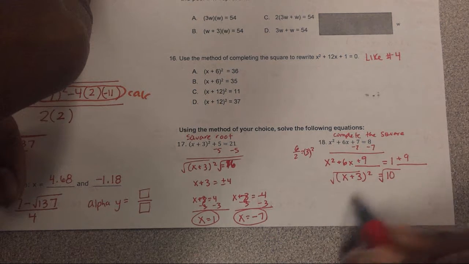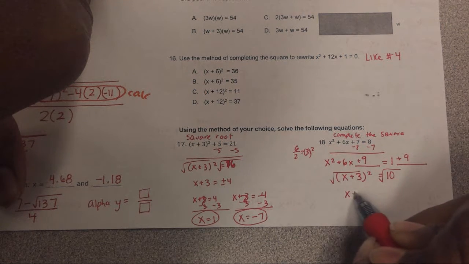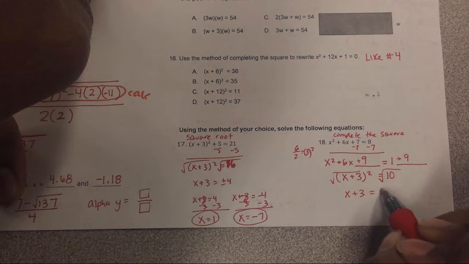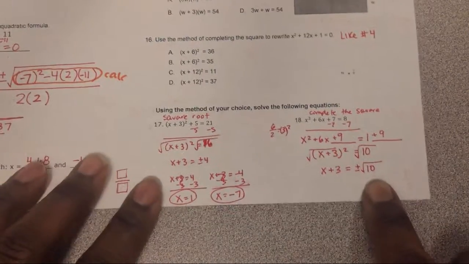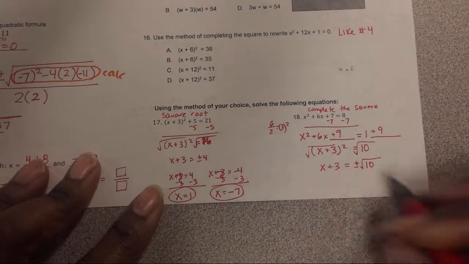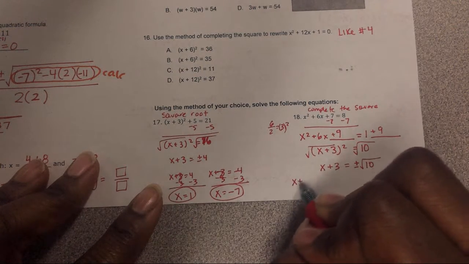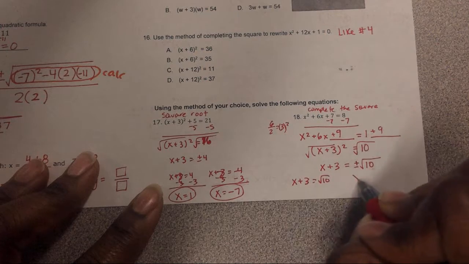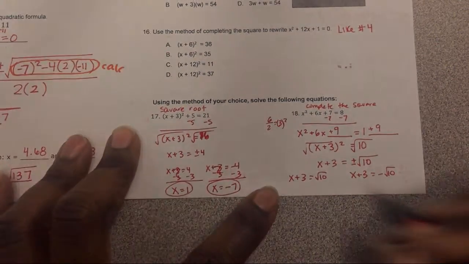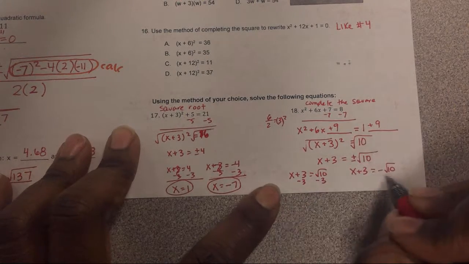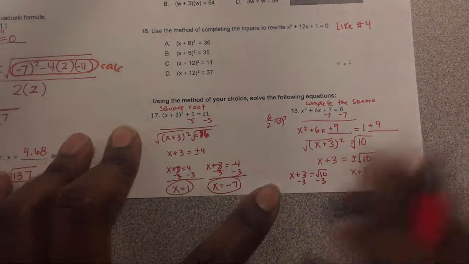This one is not going to be whole number. Square root of 10 is a decimal, which means my answer is going to be in radical form. So I'm going to have x plus 3 equals square root of 10. X plus 3 equals negative square root of 10. So I'm going to end up subtracting 3 from both sides.